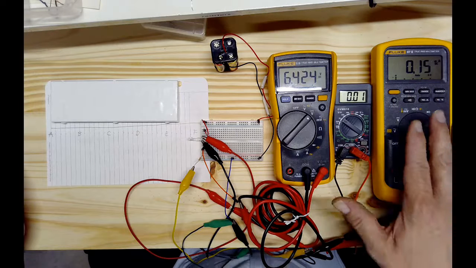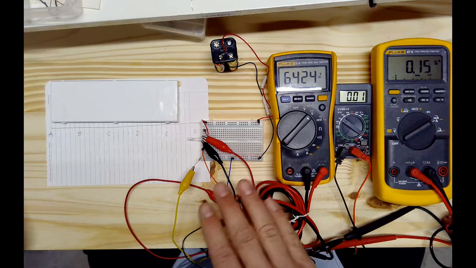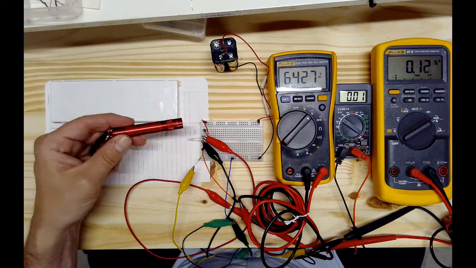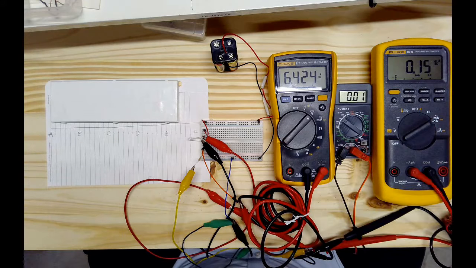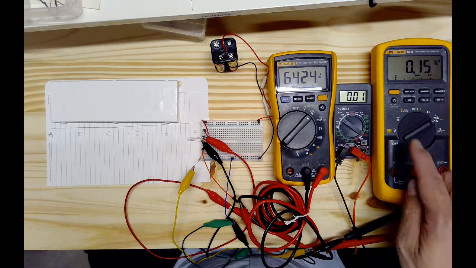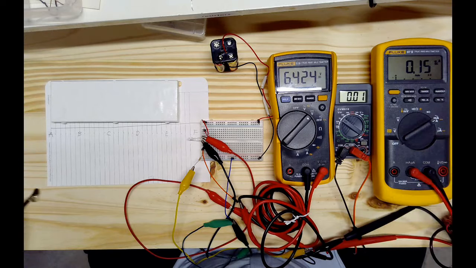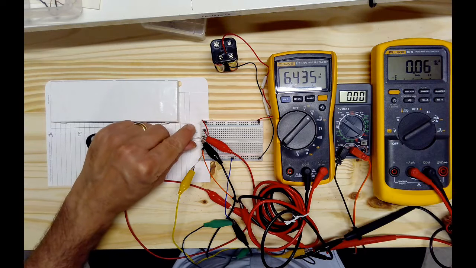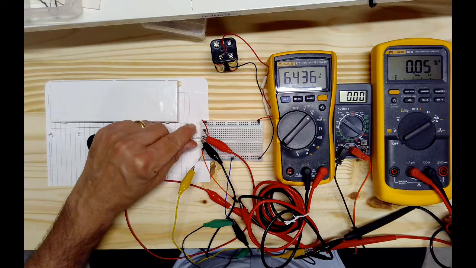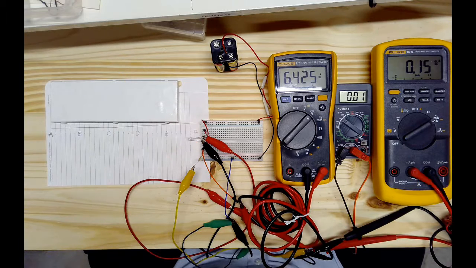And so right now, I don't have any light shining on the CDSL. I will be using this flashlight. But right now, we just have the ambient light from the overhead lamp. And you can see that that's producing a current of 0.15 milliamps. And if I block this, you can see that that drops down. So that indicates that that's just due to some background light that we have in the room.